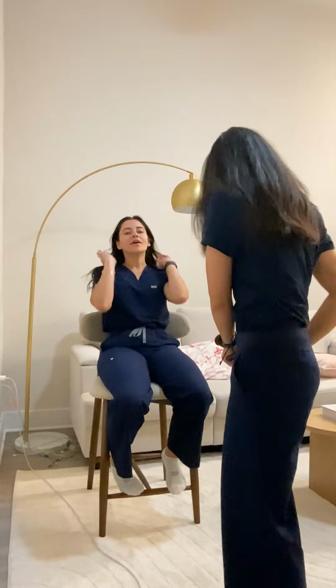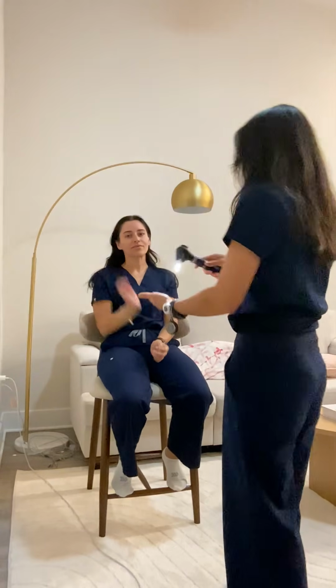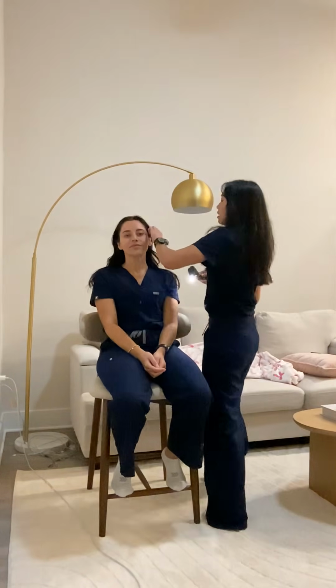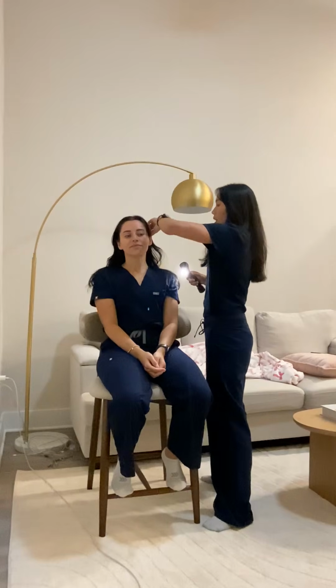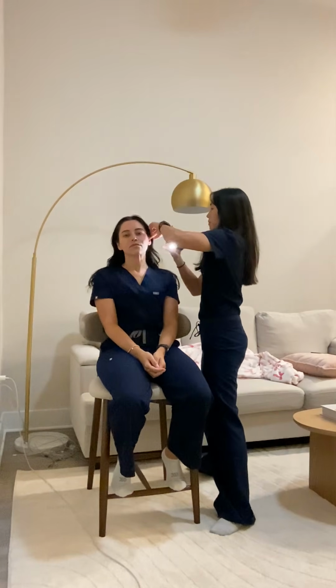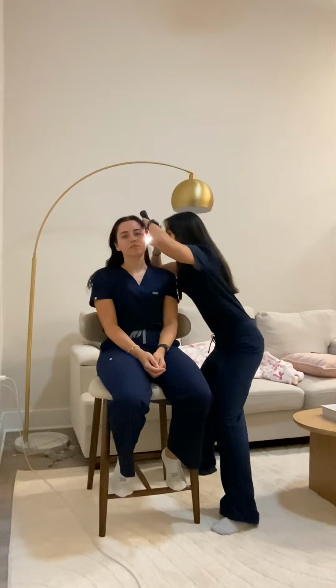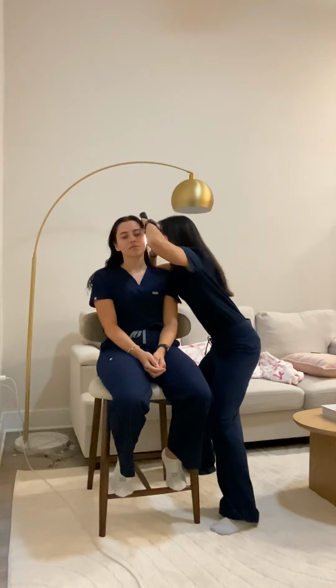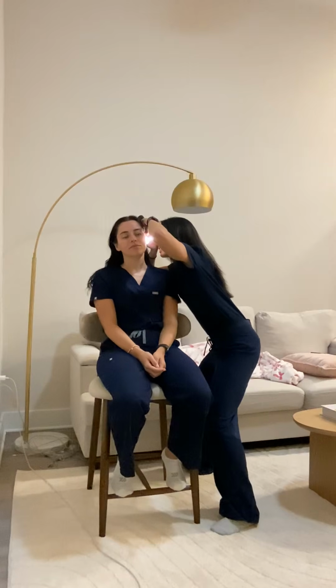Alrighty, now that that is done, now we can begin visualizing the external ear canal. I'm going to pull up your auricle upwards and outwards. I'm going to use my pinky as a fulcrum for stability. And I'm going to visualize the external ear canal. I'm noting for any cerumen. I'm noting for any foreign bodies, inflammation, or edema.